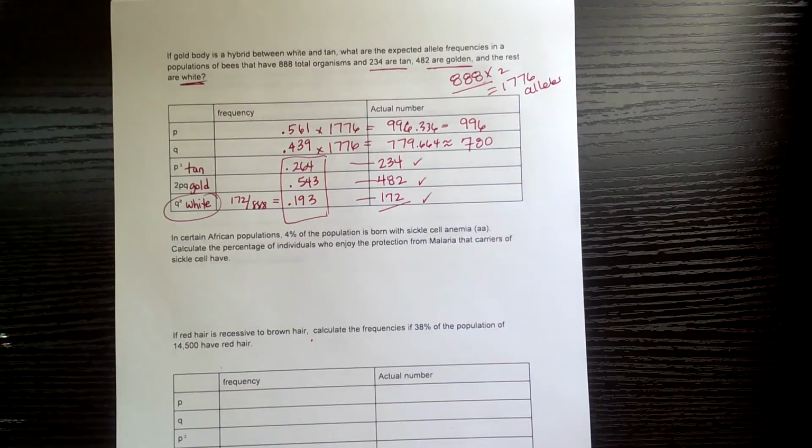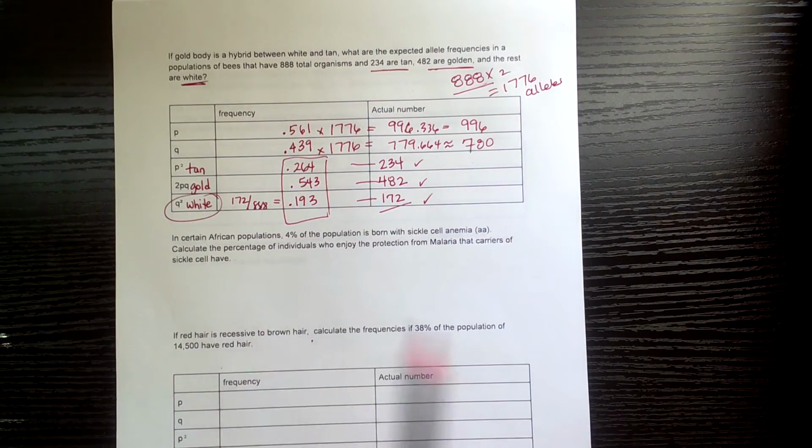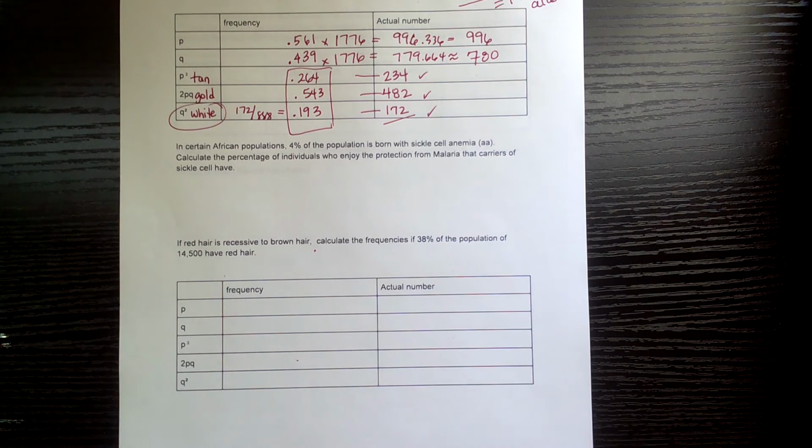All right, same thing. Read this one, see if you can do it, and then read the bottom one and see if you can do those. Pause the video, work them out, and then come back and see what the answers are.